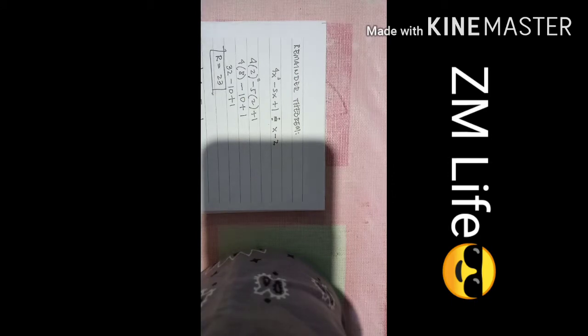Okay, so 23 yung nakuha nating remainder sa synthetic division and 23 yung nakuha natin dito remainder. Therefore, this is correct. So, ganun lang po kadali ang pagkuha ng remainder ng isang equation. So, hindi na kailangang pahirapan ang sarili.